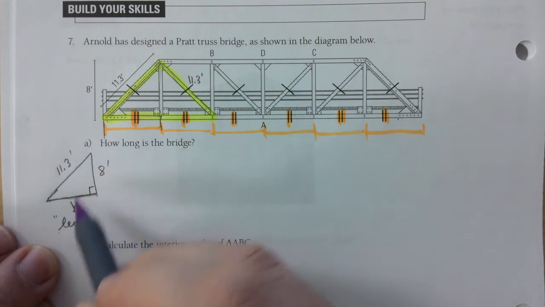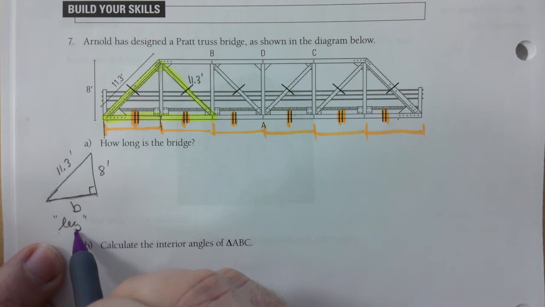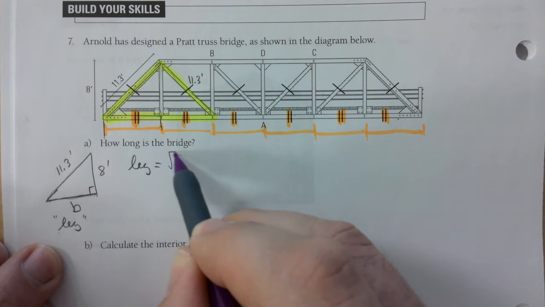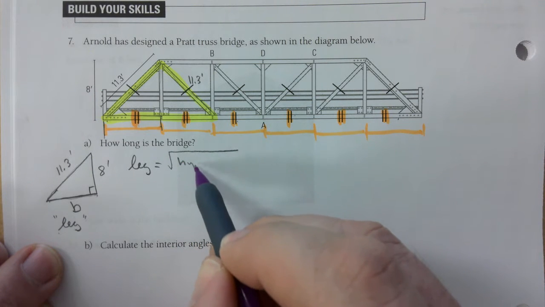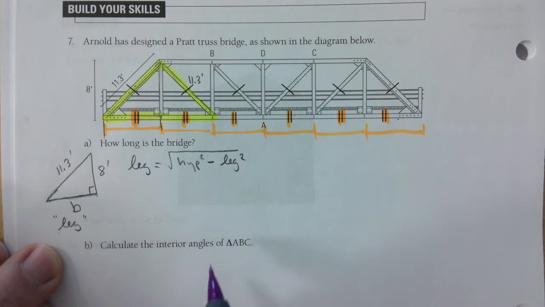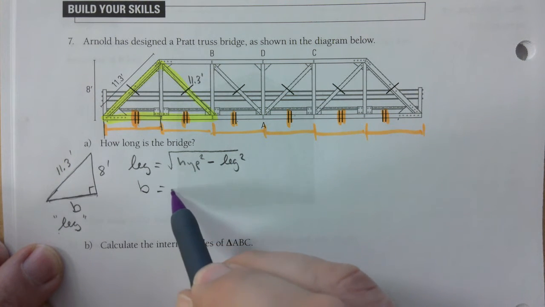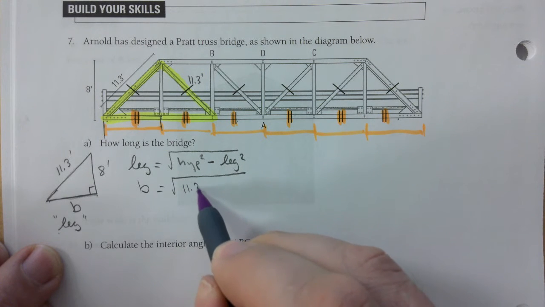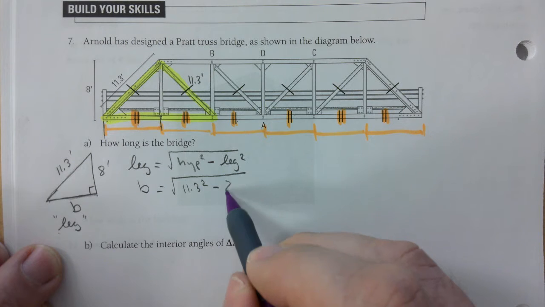You have the hypotenuse, you're missing the leg, right? So the leg is going to be the square root of hypotenuse squared minus the other leg squared. B is going to be the square root of the hypotenuse, which is 11.3 squared minus 8 squared.